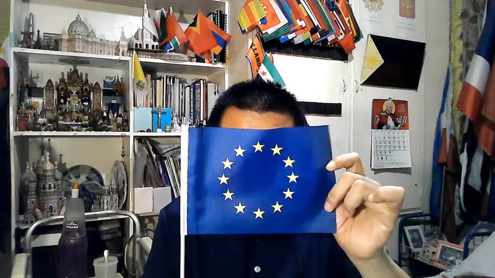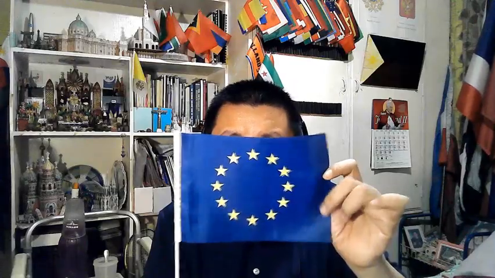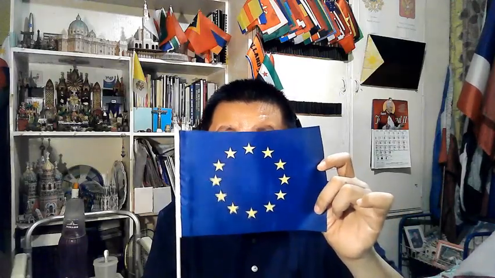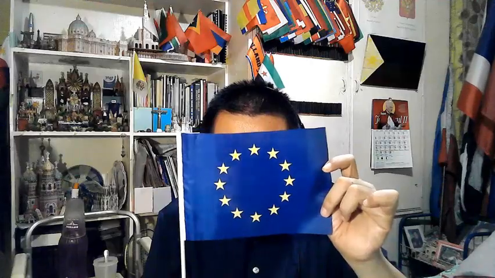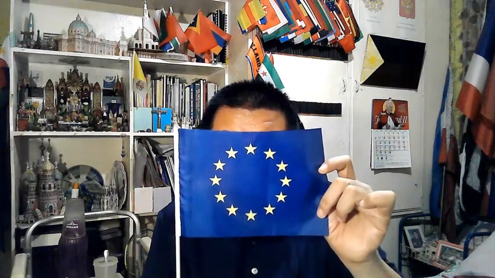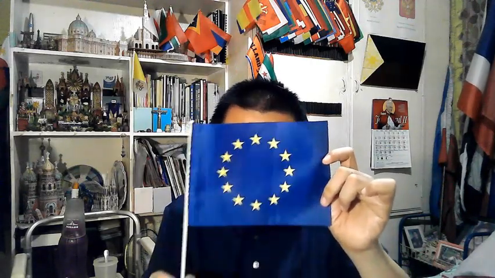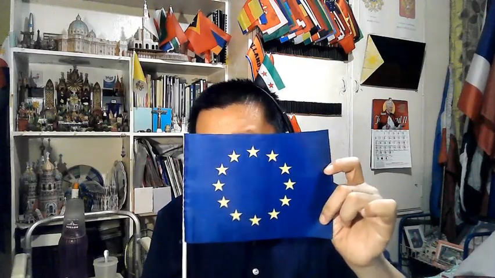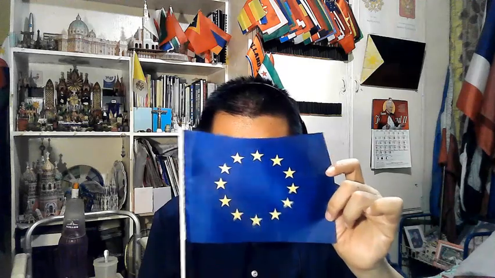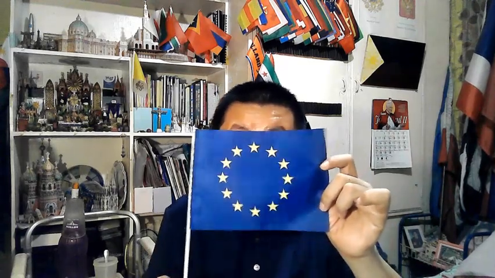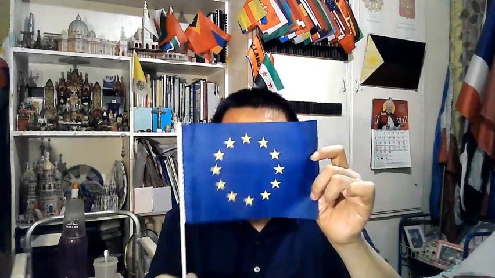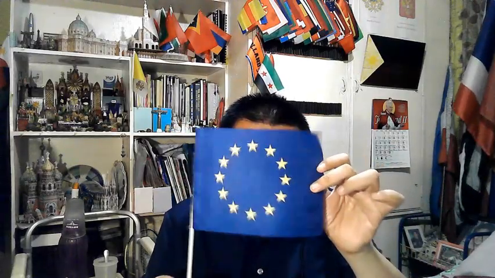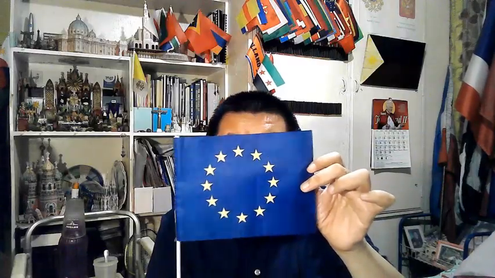Regarding the members of the European Union, I think the UK has left recently. Even though the UK is still a member of the Council of Europe, it is not in the European Union. That's why they also developed their own money, what we call the euro. So this is the flag of both the Council of Europe and the European Union.